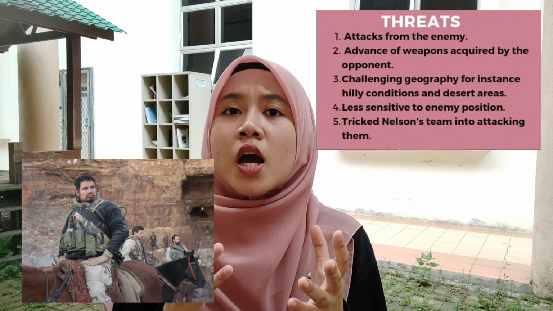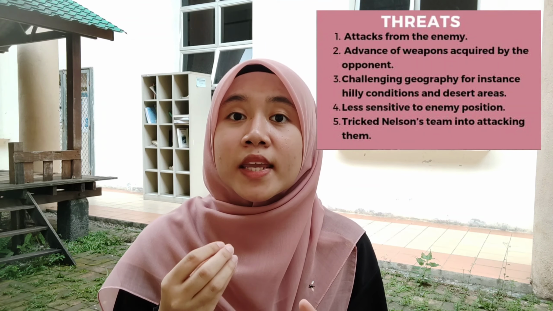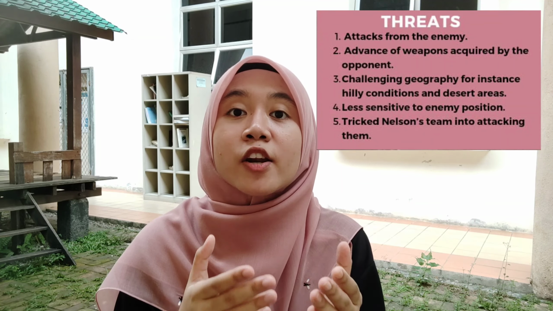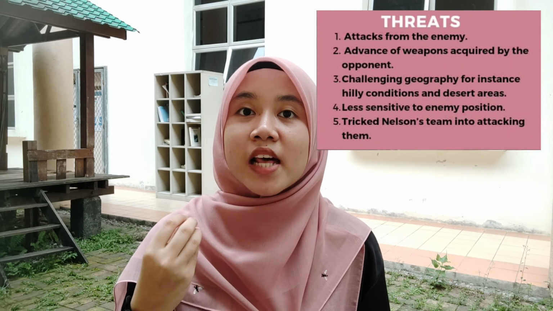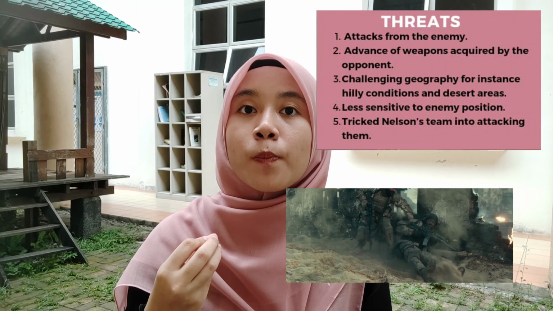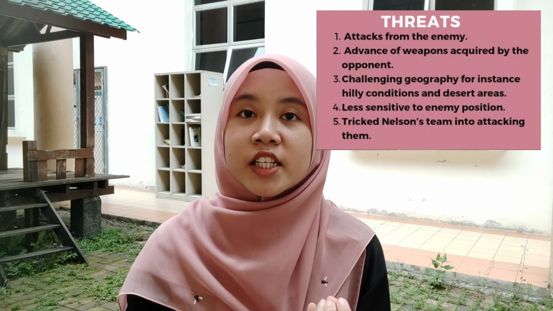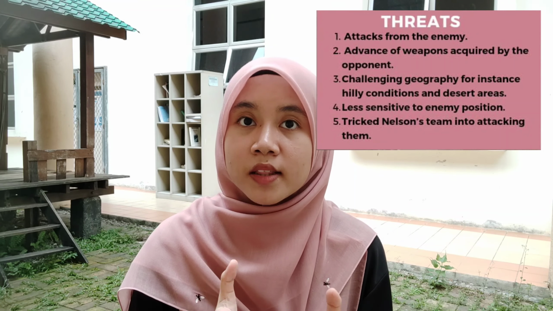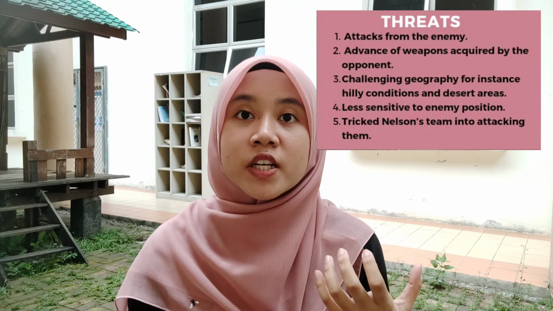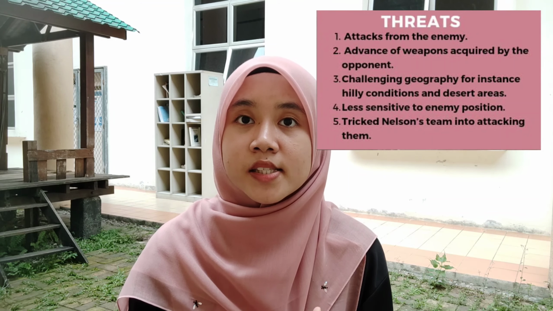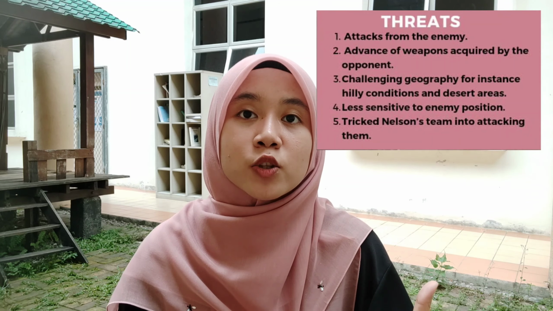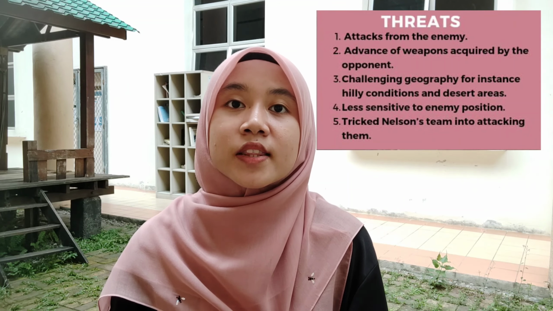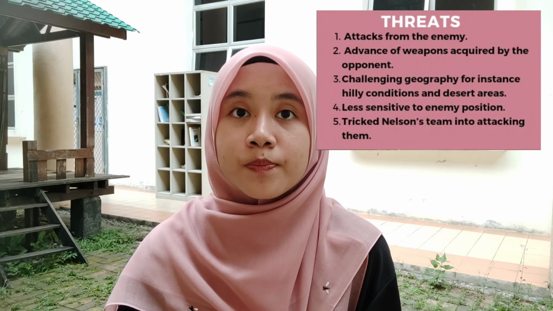Nelson could not control his horse while in hilly areas because he had no horse handling skills. Fourth, the US Army was less sensitive to the position of enemies hiding behind rocks to attack them without their knowledge. Therefore, the Nelson team and the Dostum team almost suffered defeat when Hal Spencer had given an order to evacuate because the Taliban wanted to attack them.